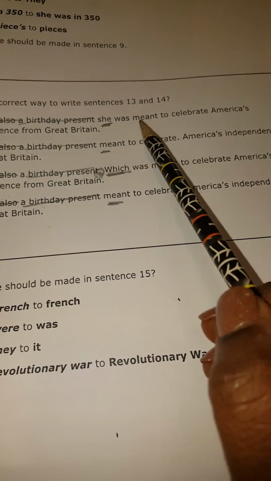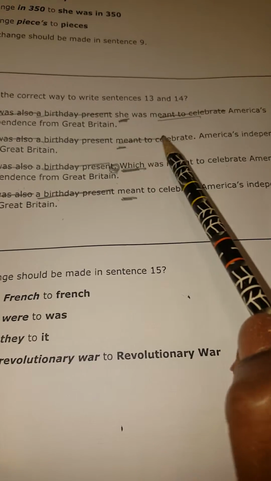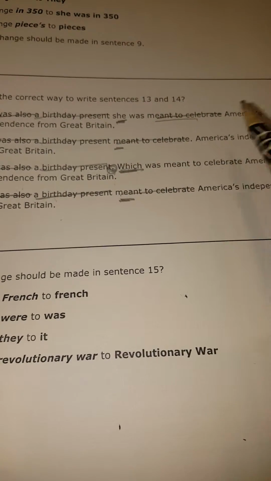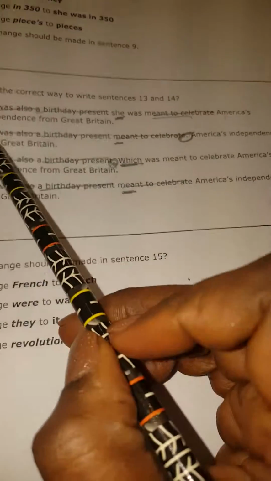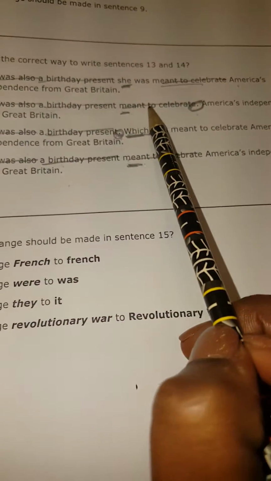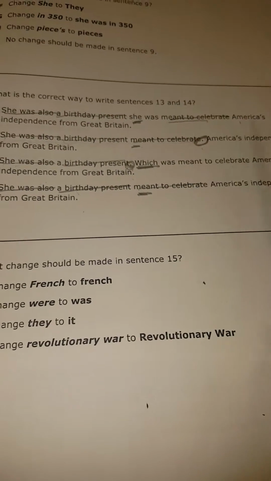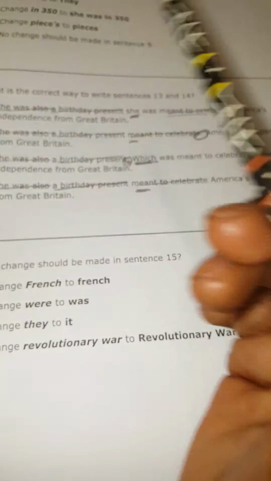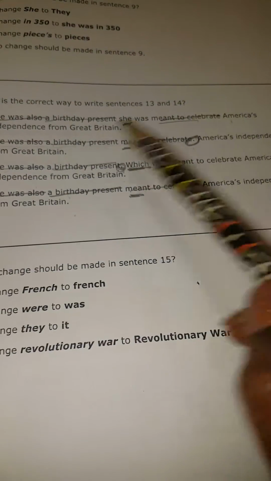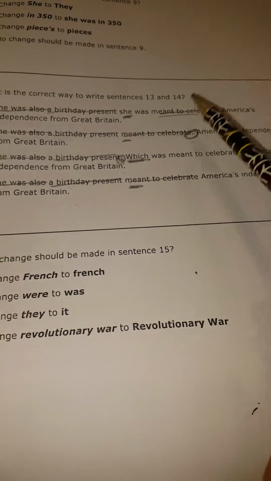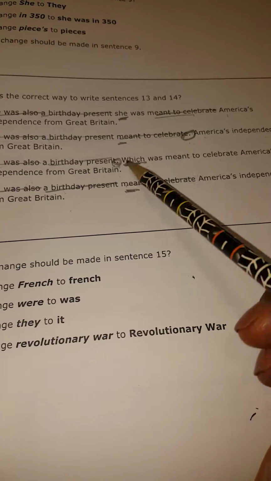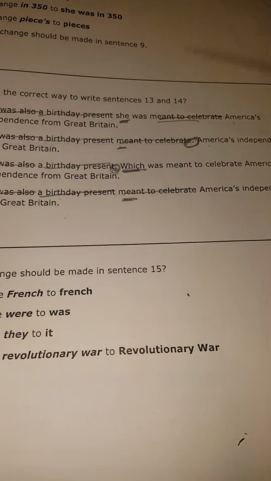Meant to celebrate America's, I have a period here. Let's look at it. She was also a birthday present meant to celebrate. Is that a sentence? No, it's missing a predicate. America's independence from Great Britain, that's not even a sentence. So those are wrong. Again, I cannot stress if it's a period in the middle. All right, so here we go.